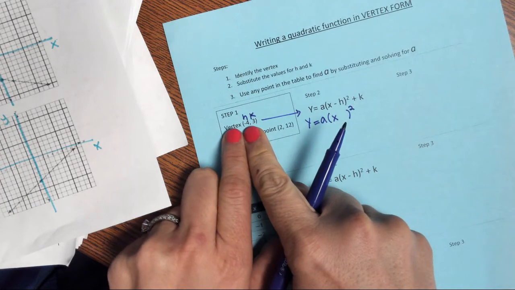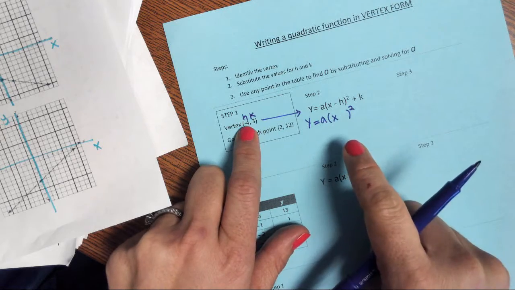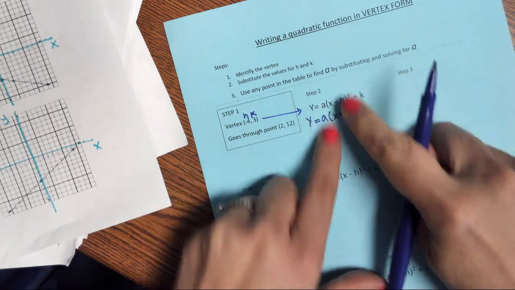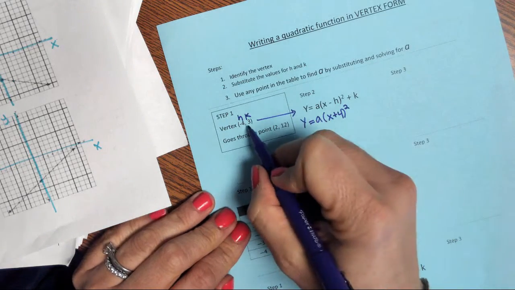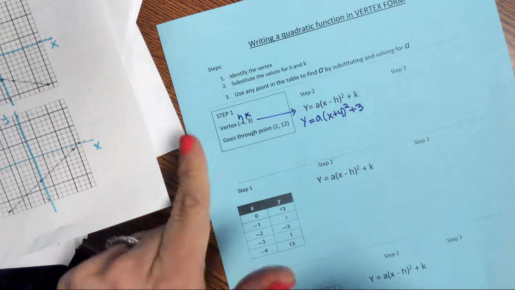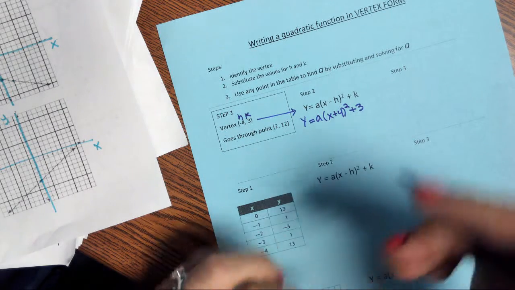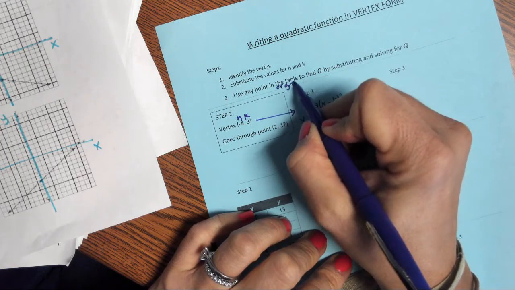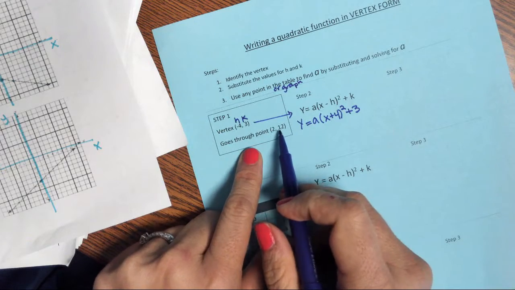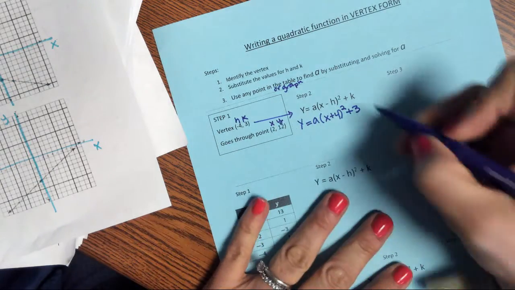Remember, your H is always the opposite in your equation. So if it's a -4, this will be a +4, because that would be a double negative and that turns to a positive. And then the 3 stays the same. Okay, so that's step 2. Step 3 says to use any point in the table or graph to find A. Well, it gives us the point, so we don't have to find it.